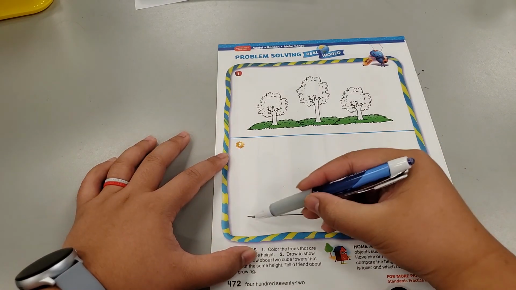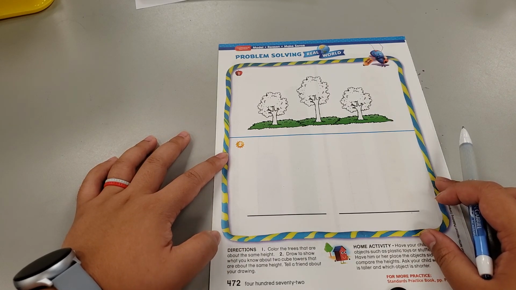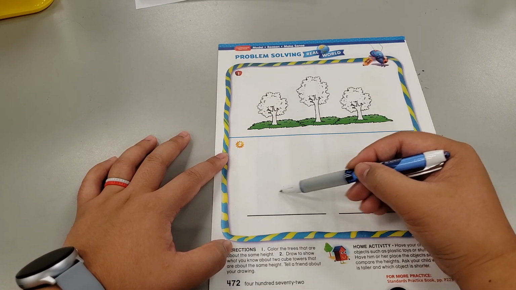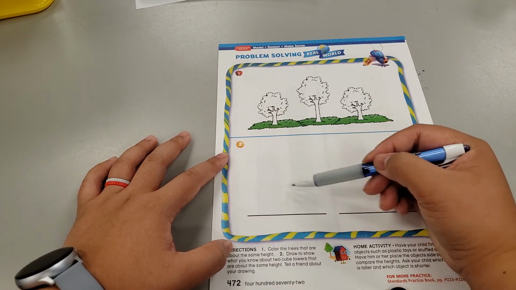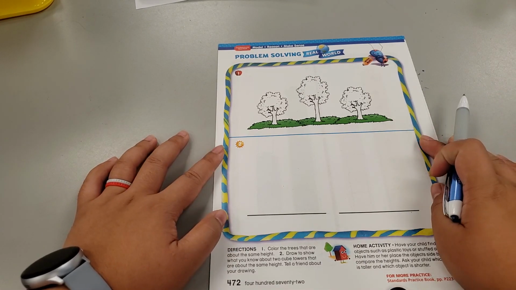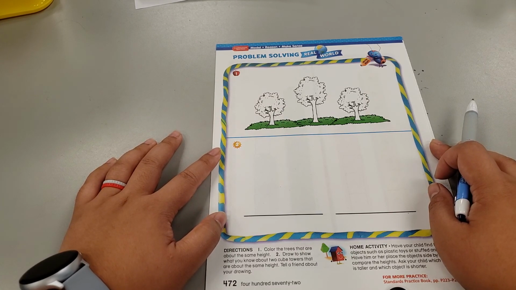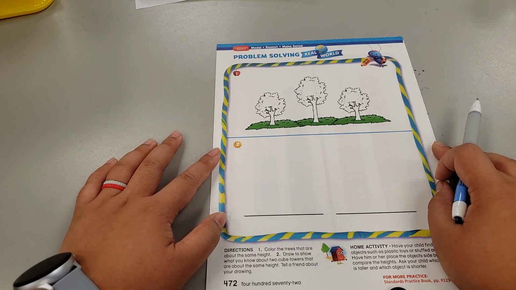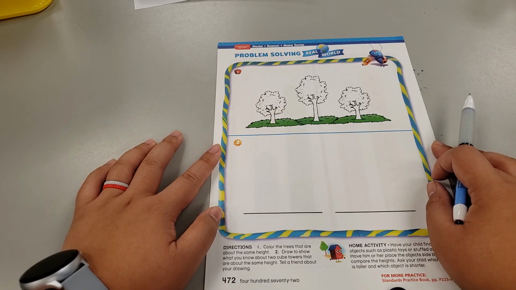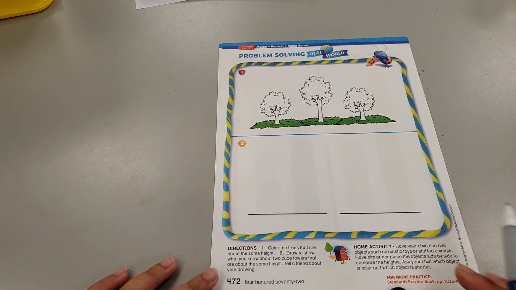Down at the bottom, they give you 2 measuring lines to use for height. Draw two cube towers and color them too, so you know this will be my red cube tower, this will be my blue cube tower. And tell a friend what you know about those two cube towers. Is this one taller? Is this one shorter? How would you use those words to tell about your drawing? Shorter than and taller than. Thank you, my dear friends.